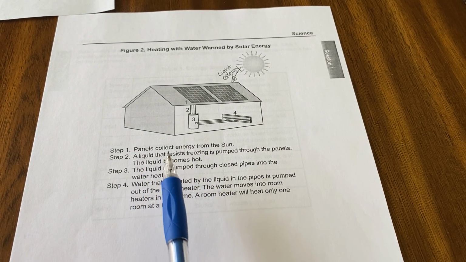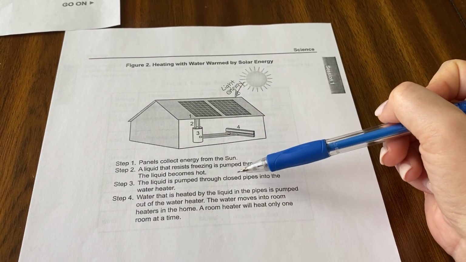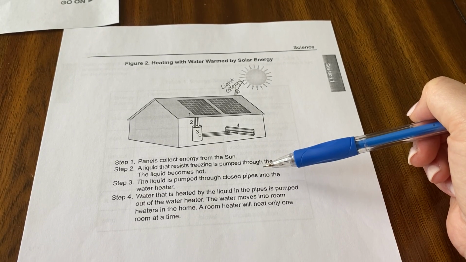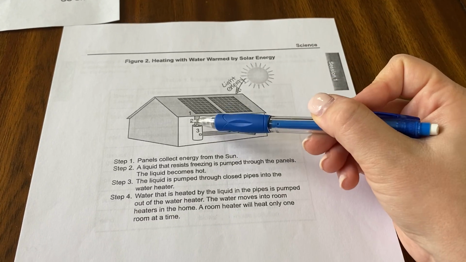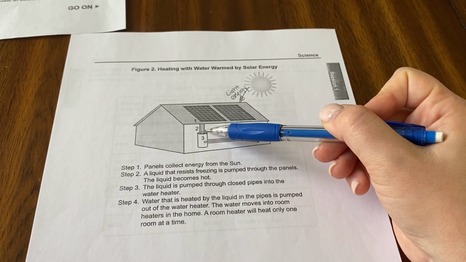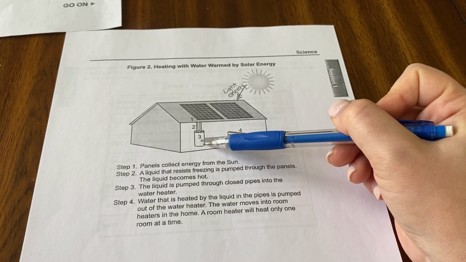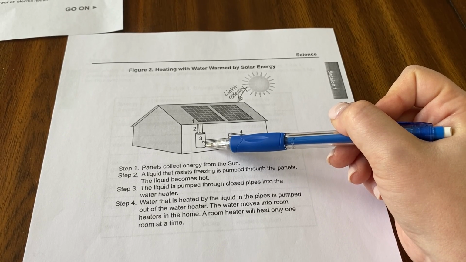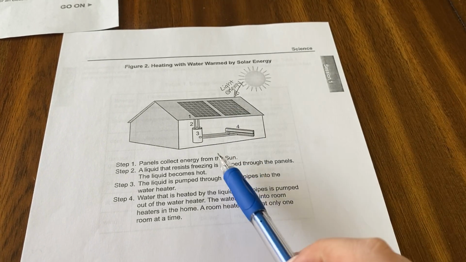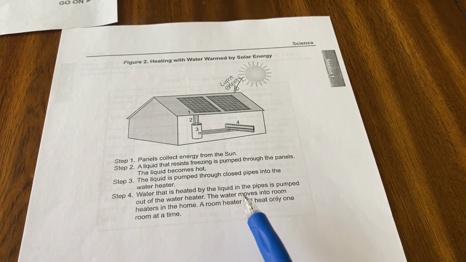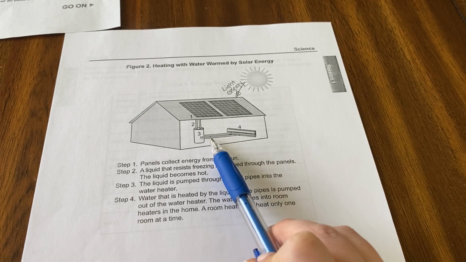Step 1, panels collect energy from the sun, which is what they're doing here. Step 2, a liquid that resists freezing is pumped through the panels. The liquid becomes hot. So at step 2, there's liquid in here that resists freezing, and it becomes hot. Then in step 3, the liquid is pumped through closed pipes into the water heater. So here we have our water heater. And then step 4, water that is heated by the liquid in the pipes is pumped out of the water heater. So they go through these pipes, the heated water.